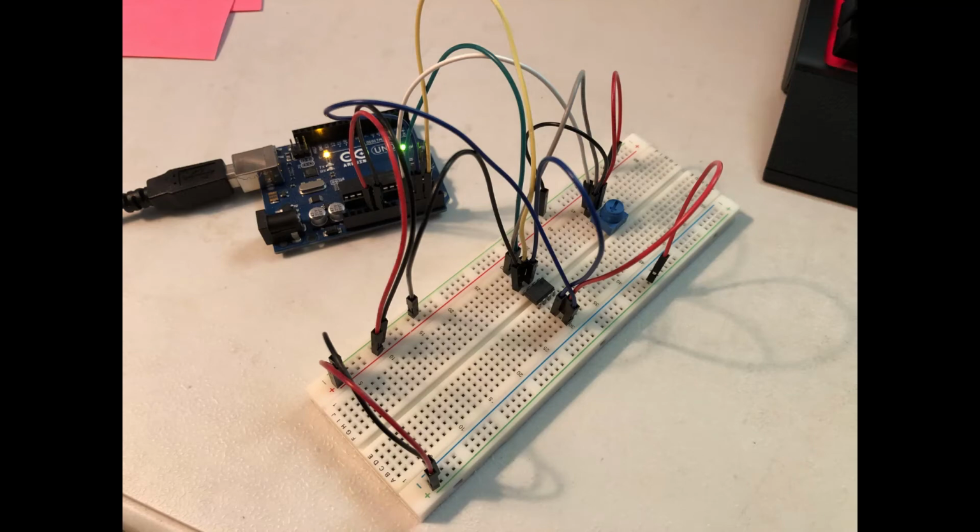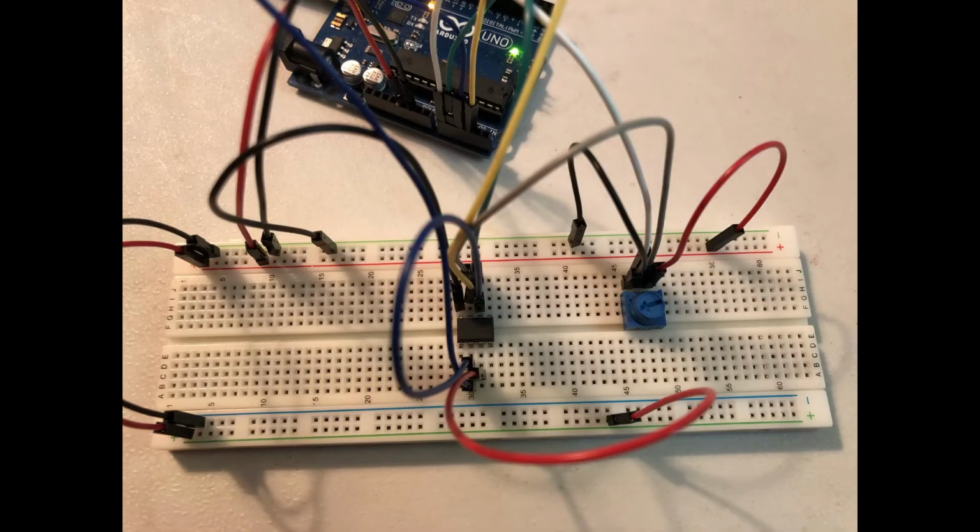Here's my circuit for exercise 2. All the wires are the colors that they should be, except the gray wire should be white, but I only had one white wire.